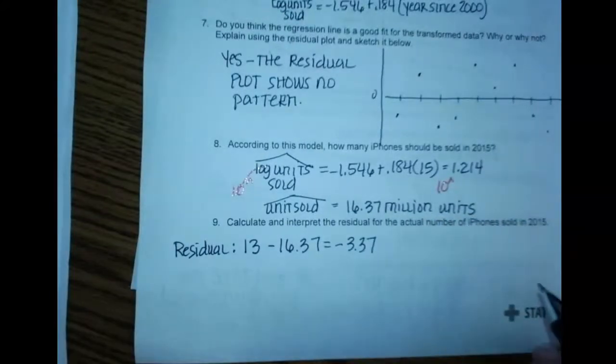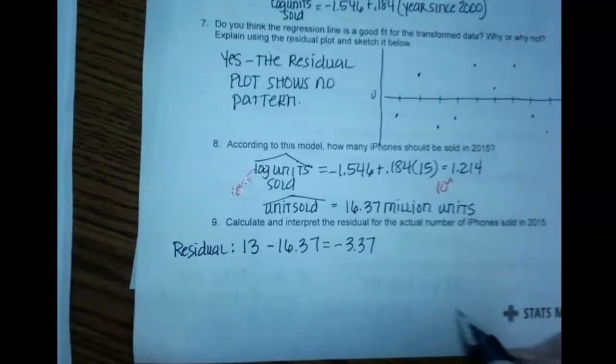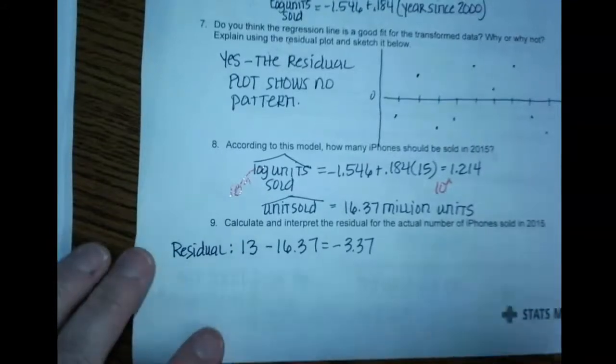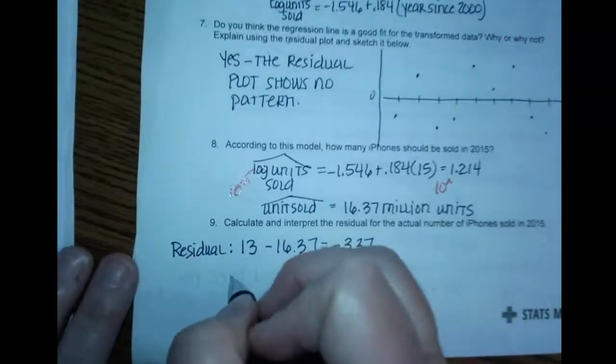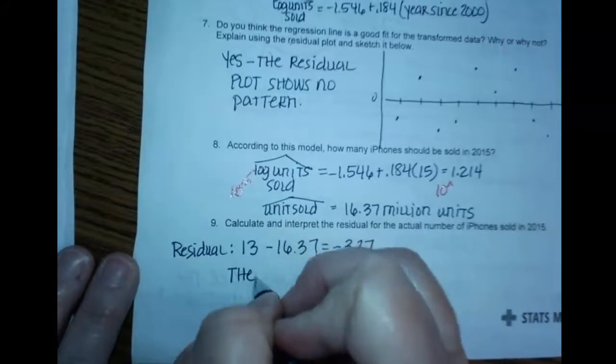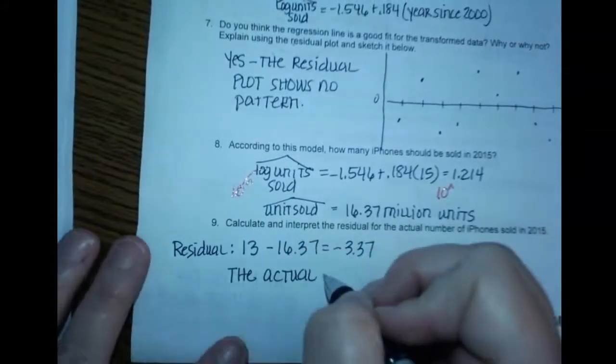Well, what does that mean? Okay, so let's interpret it. You can go back a few lessons ago and there's the interpretation here, but here's our little math lib. So we have the actual Y context. So our Y context here is the number of iPhones sold.